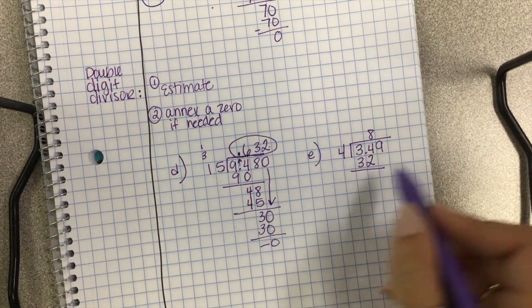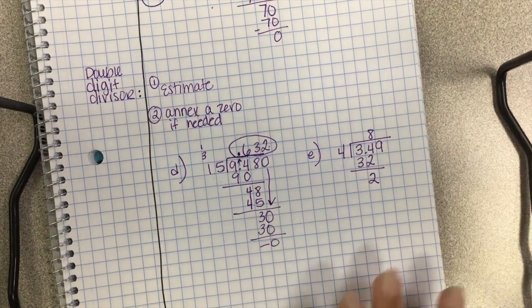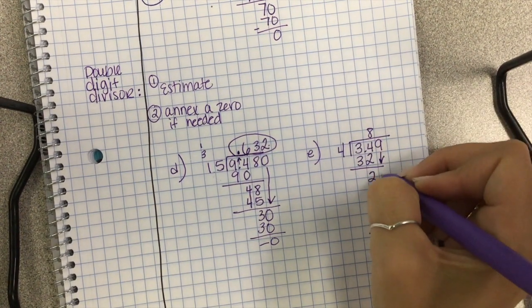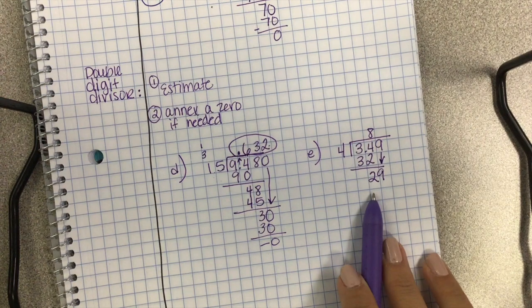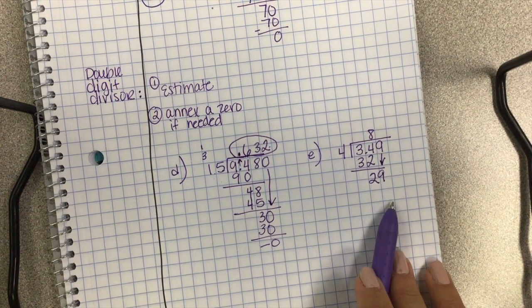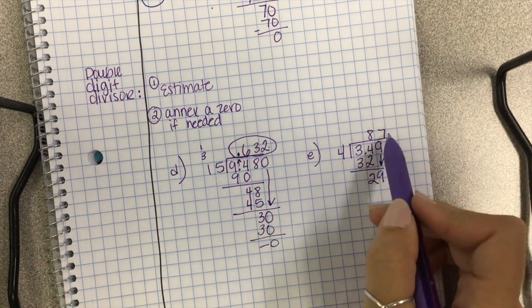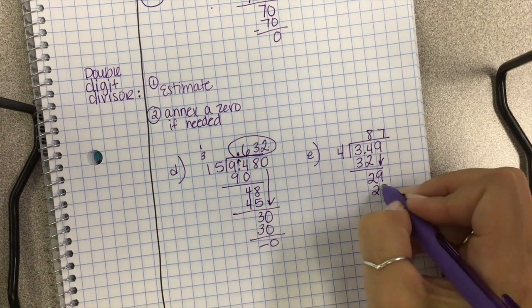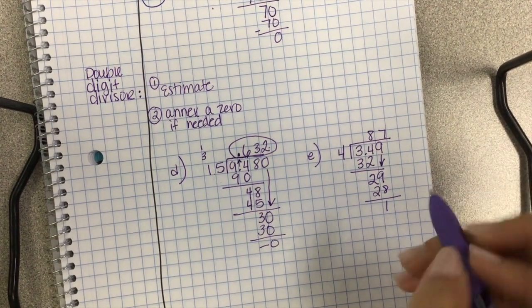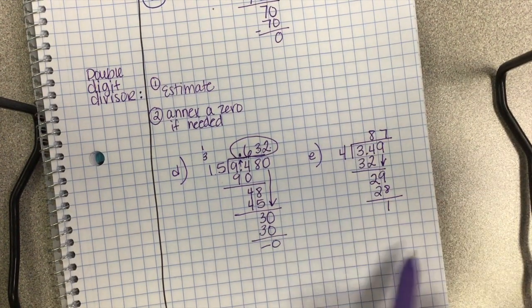34 minus 32 is 2. And now I drop that 9. And now I'm noticing 4 does not go into 29, but it does go into 28 7 times. 7 times 4 is 28. And I have a 1 as a remainder, but remember I'm working with decimals, so I can't have a remainder.